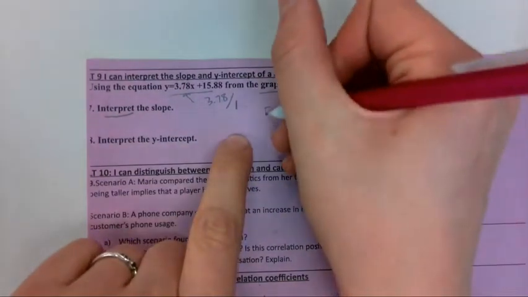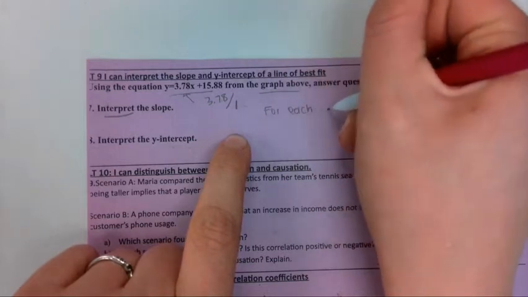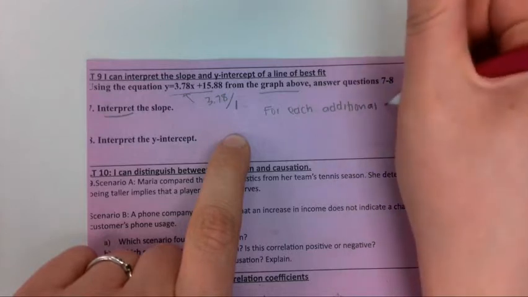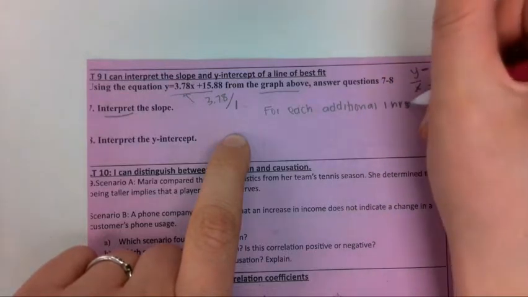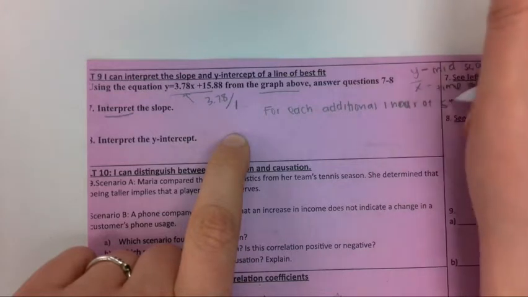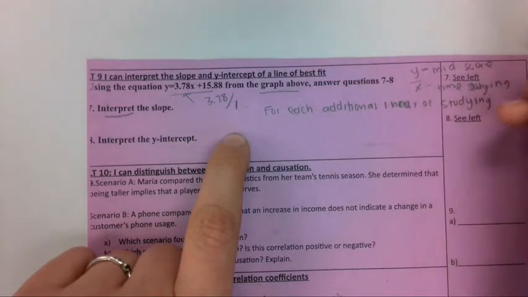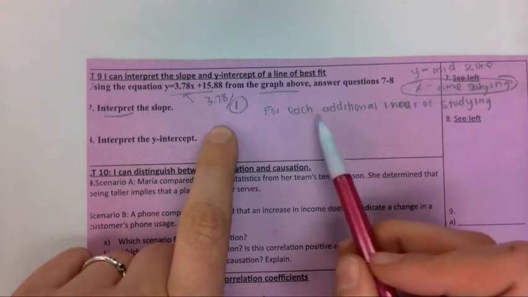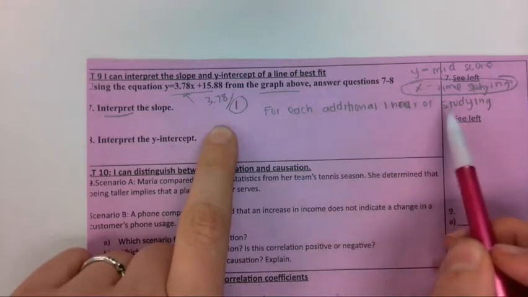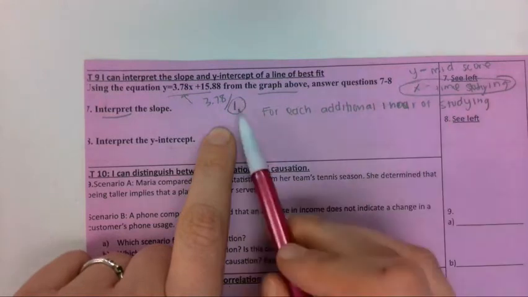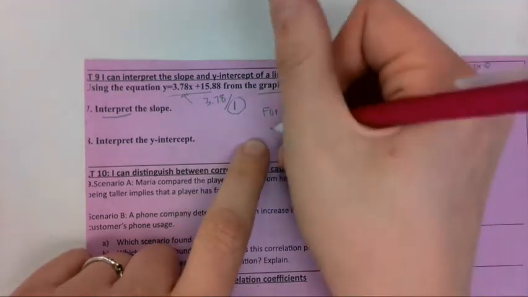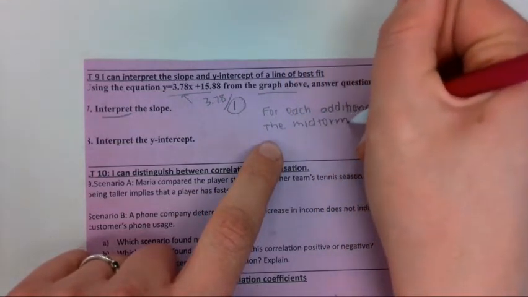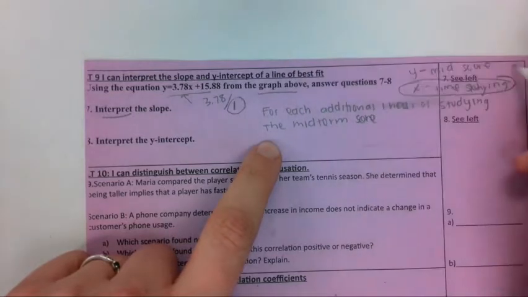So I'm going to say for each additional 1 hour of studying. Now where did I get that from? Why did I say that? 1 is in my denominator, and 1 stands for time studying. So for each additional 1 hour of studying, so as I'm changing my hour of studying by 1, the midterm score, now I'm going to talk about my y variable.